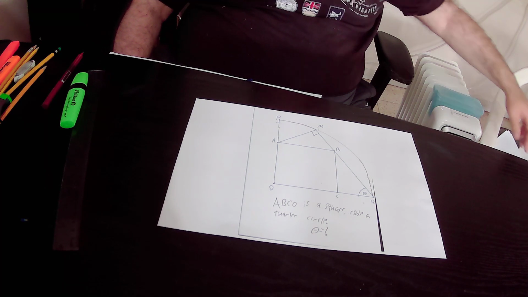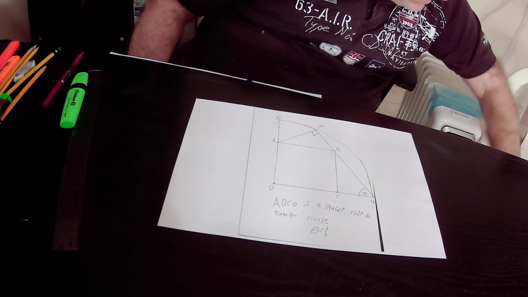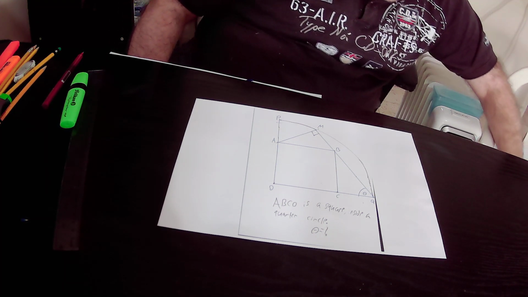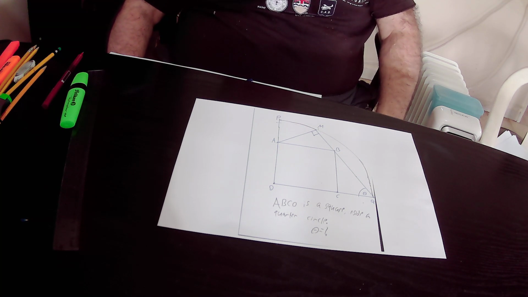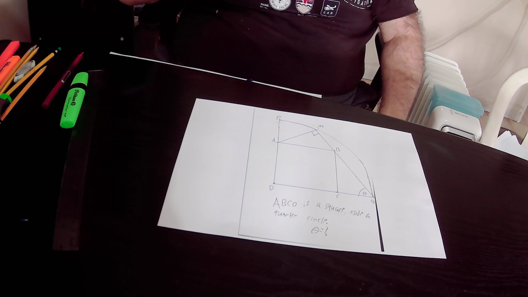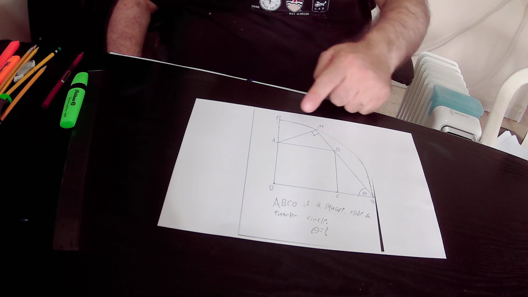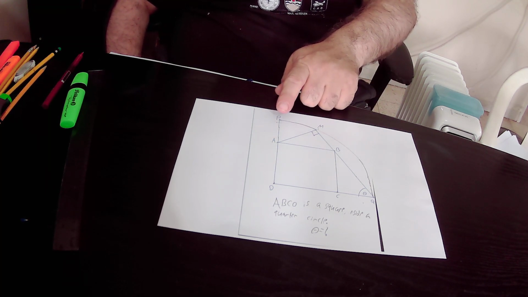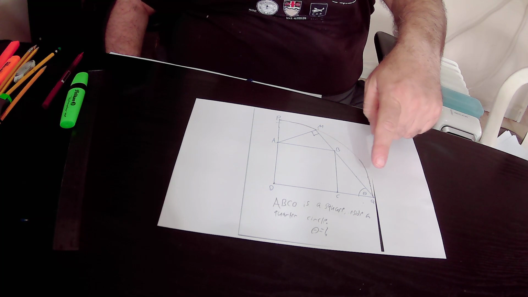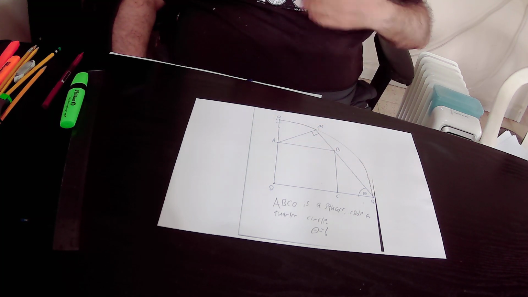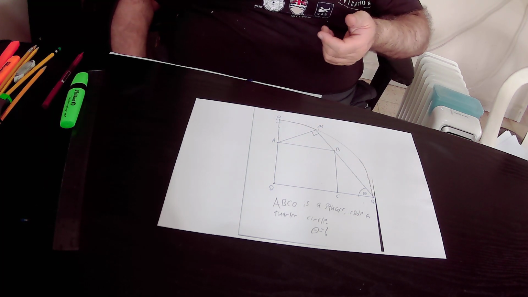In order to find out the size of angle theta, we will make a construction. Actually, we will extend line segment MA by a straight line, and we will also extend line segment QO by a straight line until they intersect with each other.